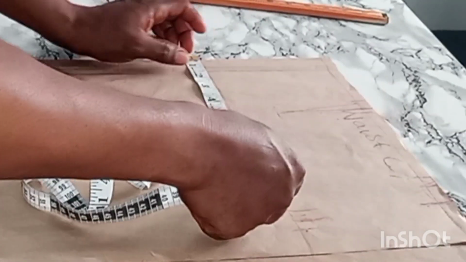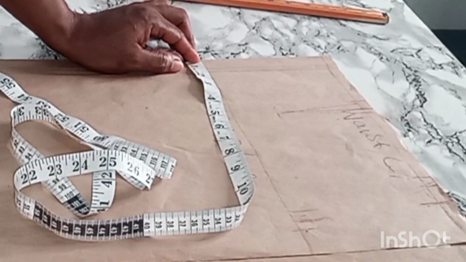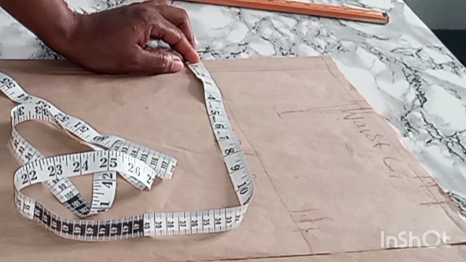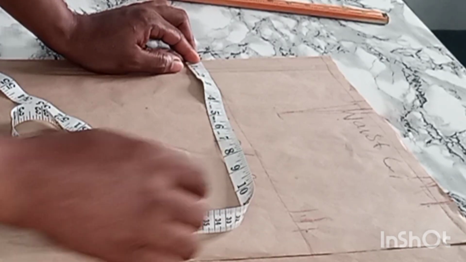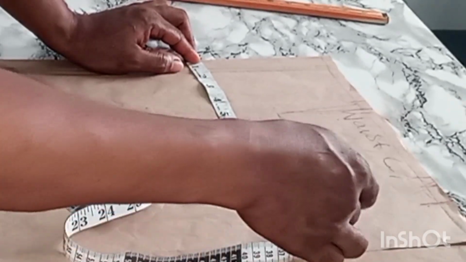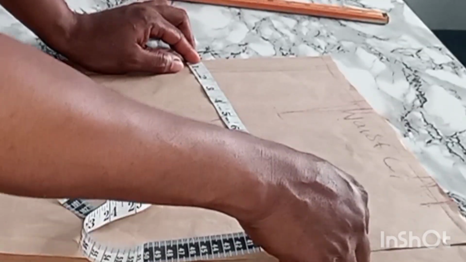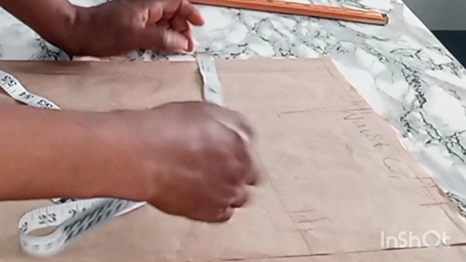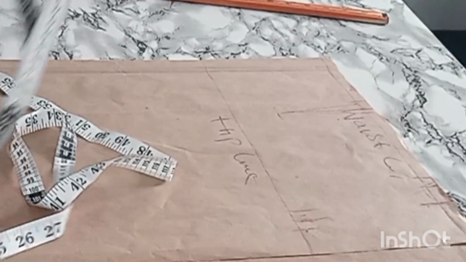And on the hips, we have hips of 44. When we divide our hips by 4, we have 11. We added seam allowance, half inch seam allowance. For those who want, you may add an ease like quarter inch, but for me 11.5 is okay.